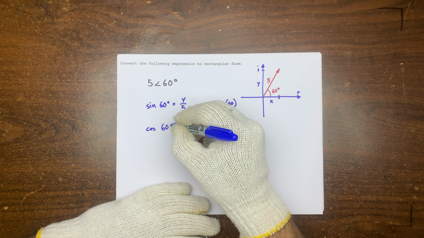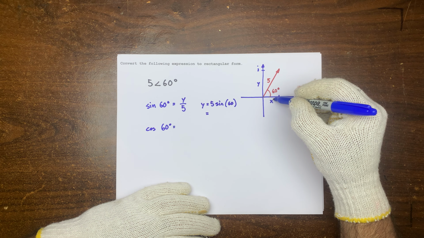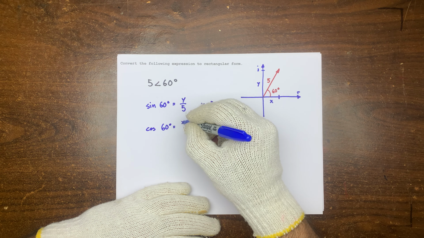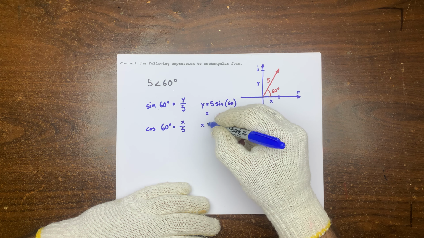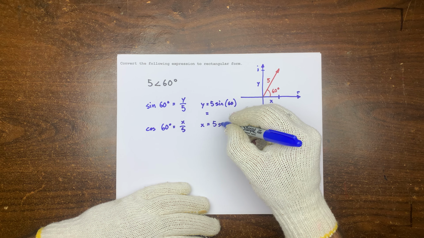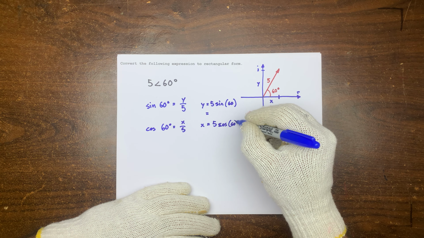Cosine of 60 is going to be adjacent over hypotenuse, so it's going to be x over 5, which makes it, multiply both sides by 5. That's what I did upstairs here. x is equal to 5 times cosine of 60.